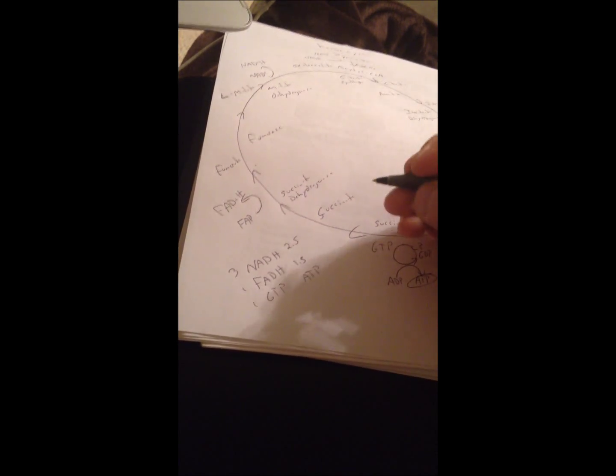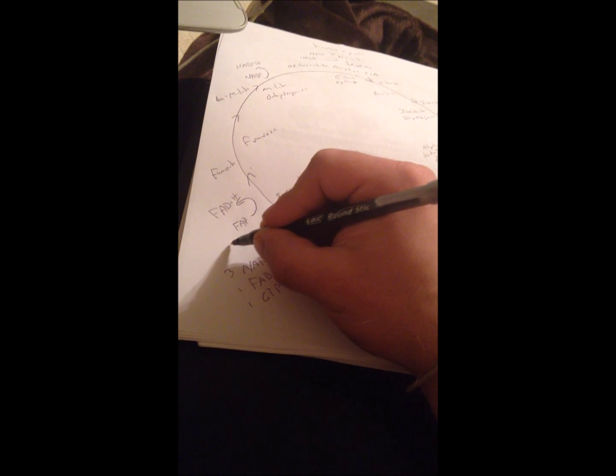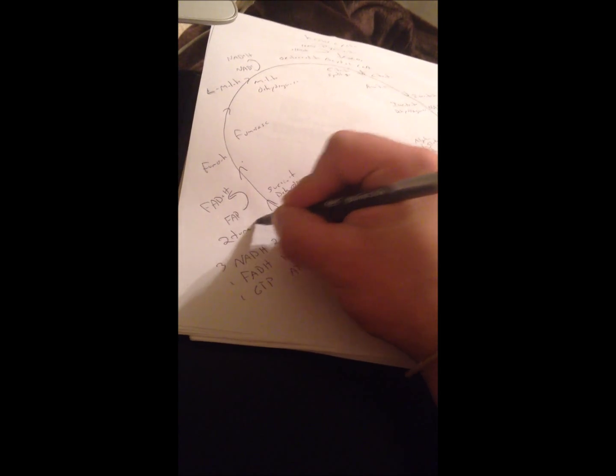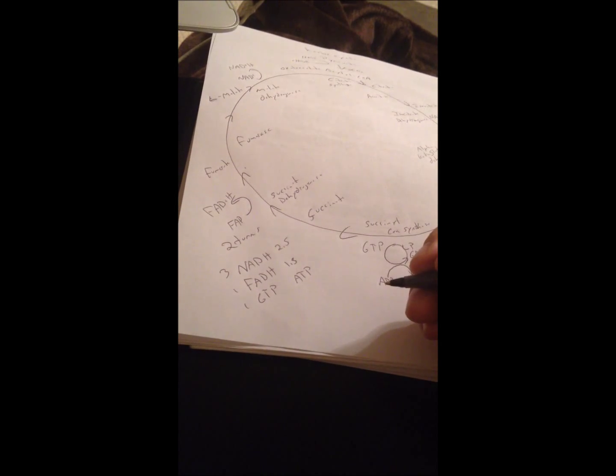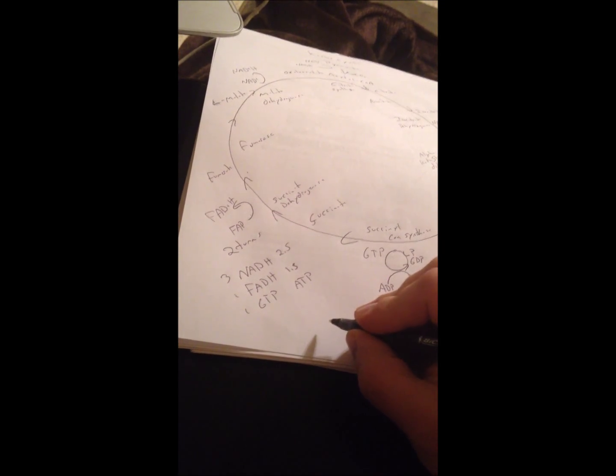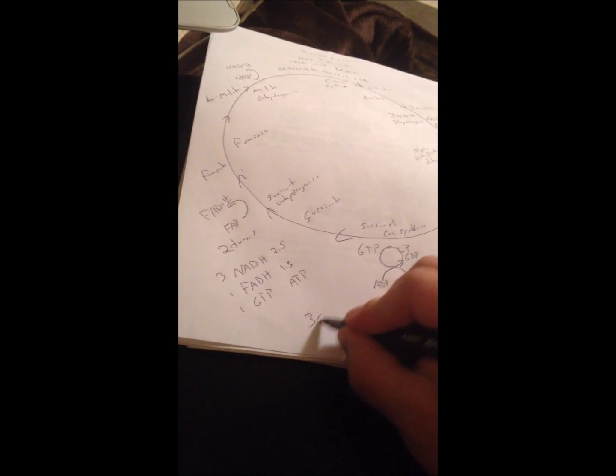The Krebs cycle runs 2 turns through the cycle, and you add all those up, and in turn, usually one glucose molecule is going to give you 30 ATP total. But that wraps up the Krebs cycle.